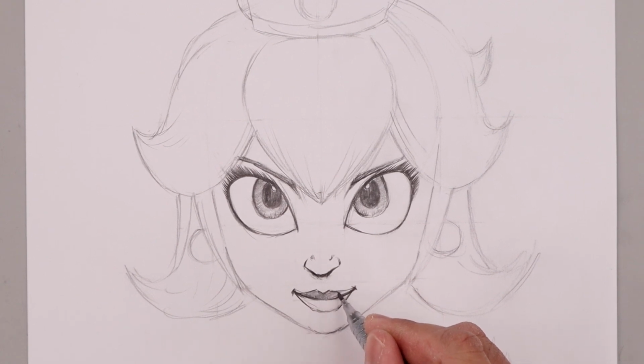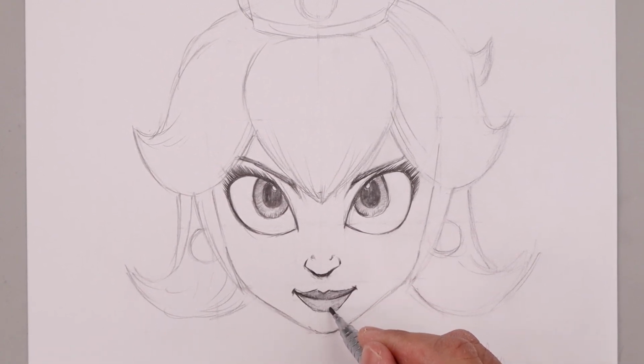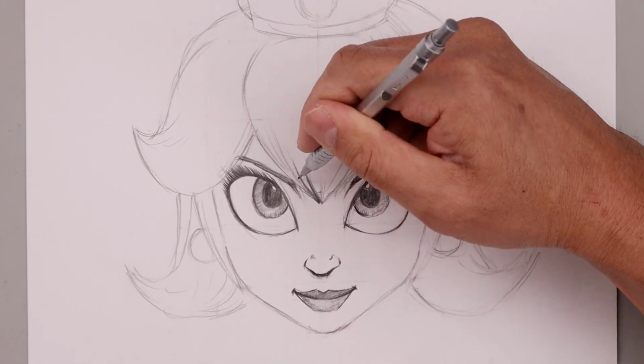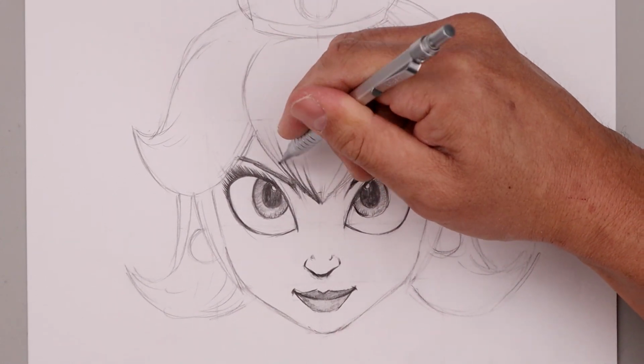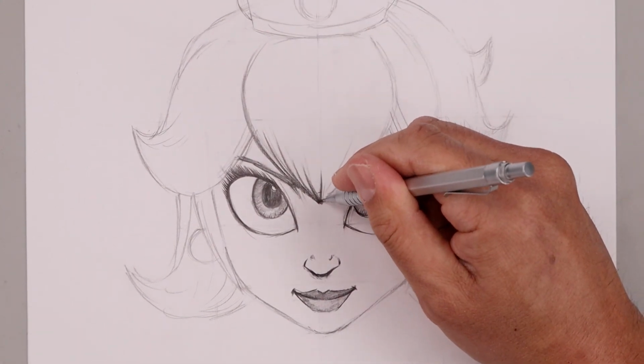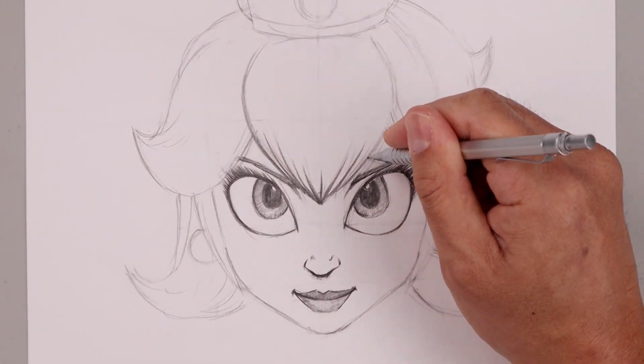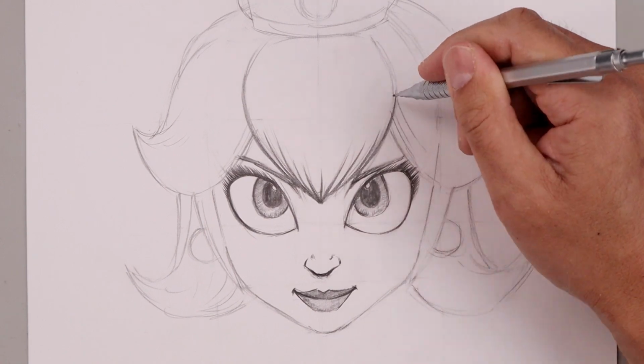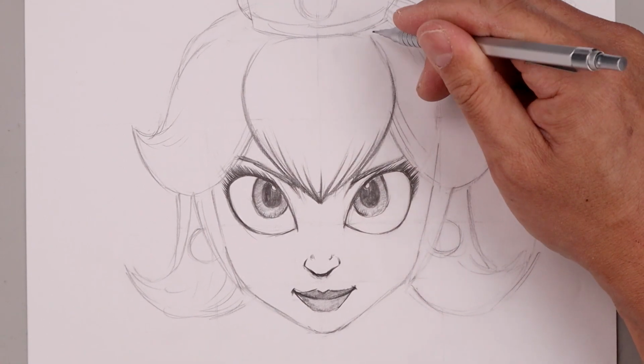Darken the upper lip, and we'll go a shade lighter across the lower lip. And then from here, we move back up and just add some texture to the hair. Adding some contrast to the outside edge. And we want to fade that up towards the top, towards the crown.